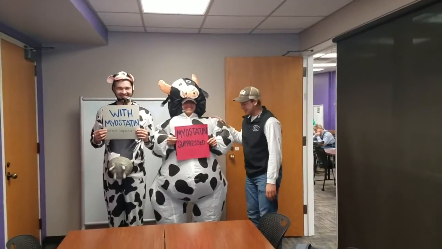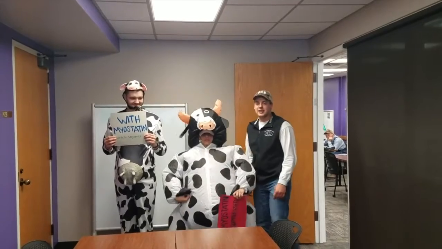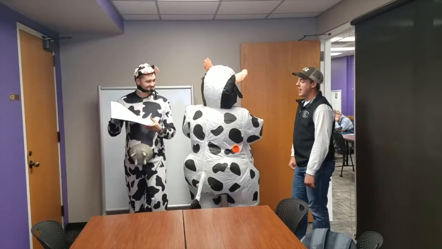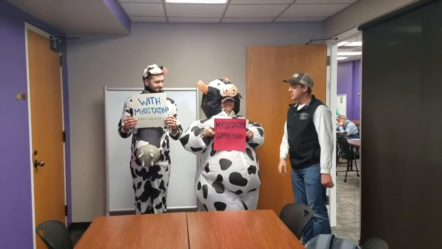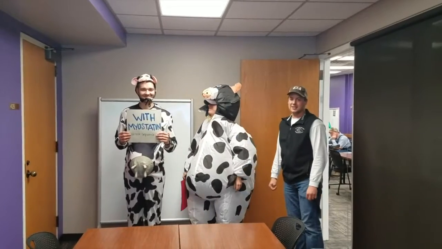This, on the other hand, is what we would call myostatin suppression. It is a genetic mutation that causes double muscling in beef animals and any other cattle breeds. Two main breeds that this occurs in are the Belgian Blues and the Piedmontese.